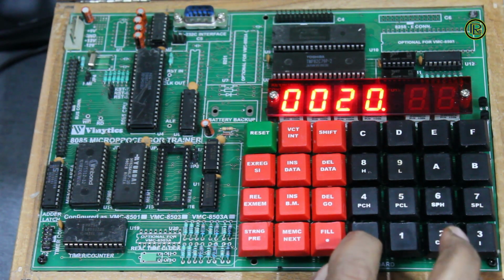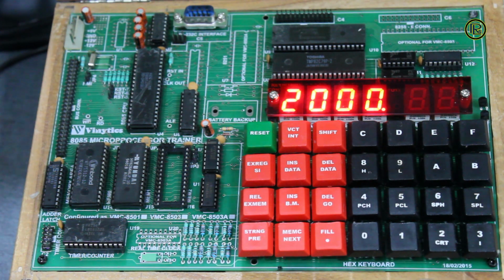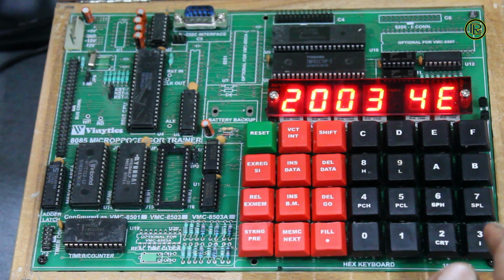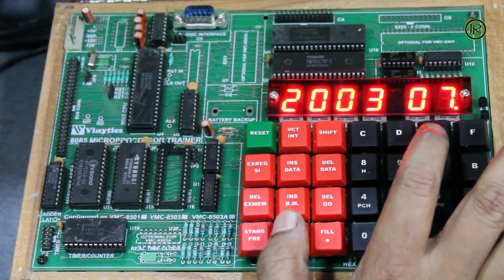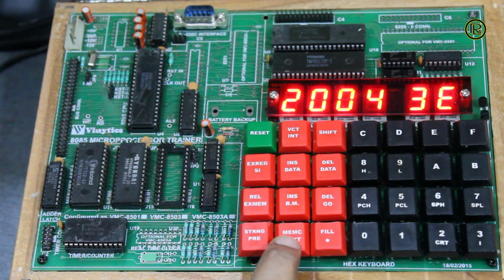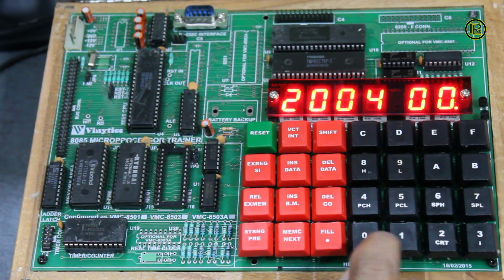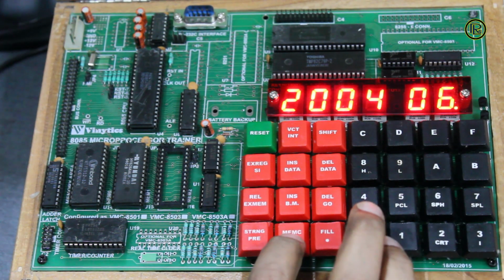Starting at 2000, what should be entered? Let's see what is there. 21. It is perfect as I showed you in the slide. Then 50 is perfect. 20 is perfect. Then it should be 7E. Then next it should be 06.